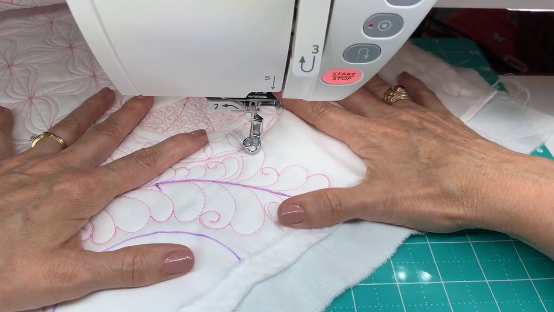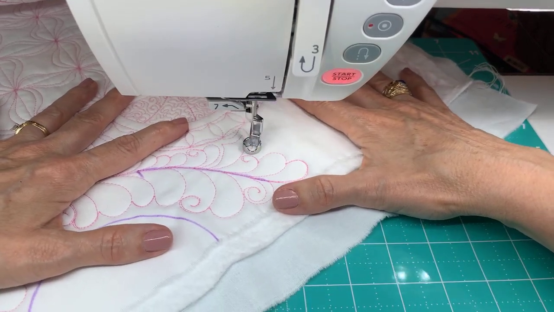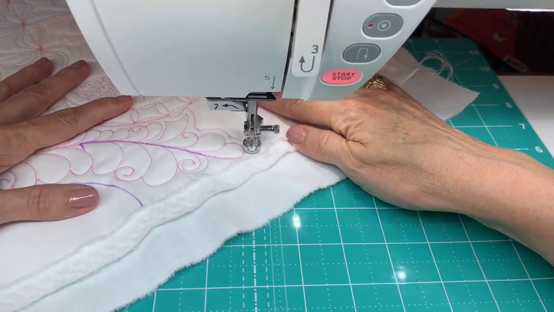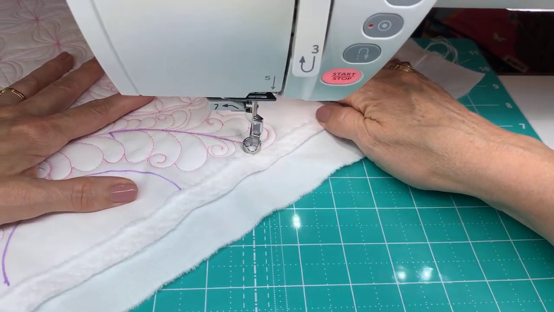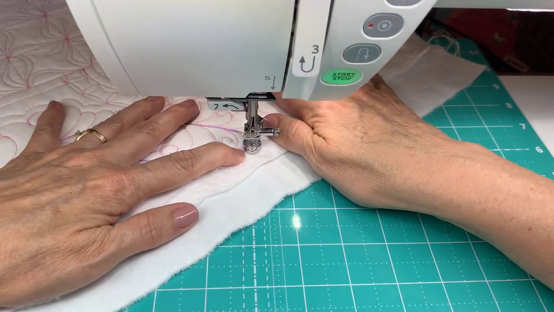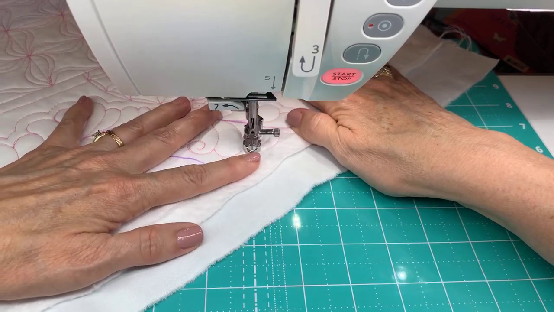You might go just a very small echo right there and then come into it. Right there, it's going to be tricky. So I think I'll scoot over a little bit and try to tack that edge in a little bit.